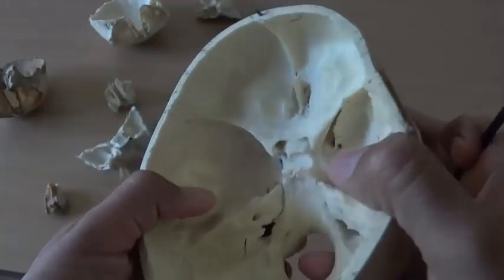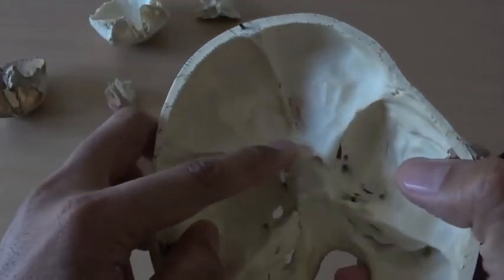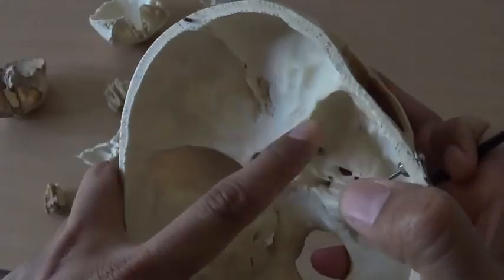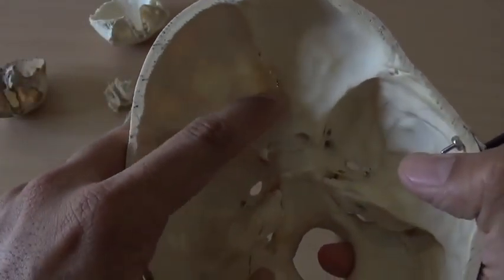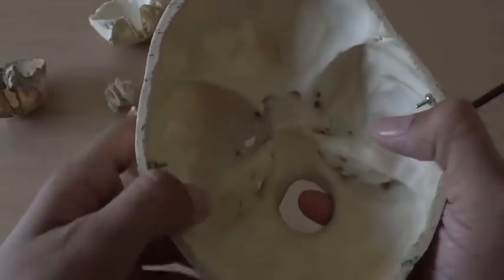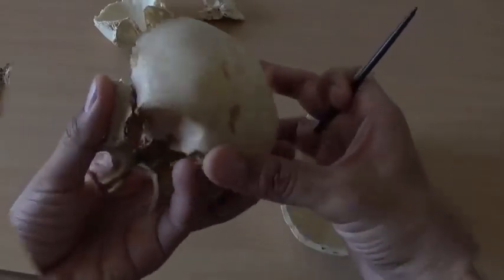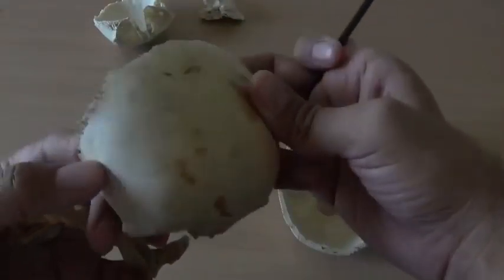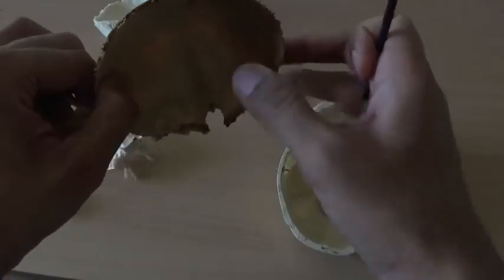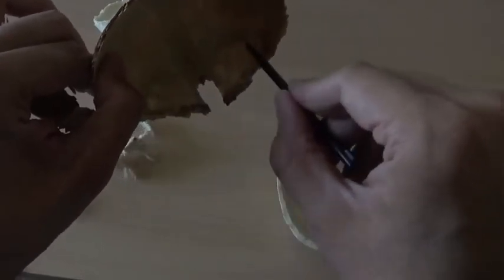You can see over here it is formed by three bones: on either side by the frontal bone, posteriorly by the sphenoid, and in the center the portion is contributed by the ethmoid. Now let me show you the same in separate bones. This is the frontal bone, and if you see it from inside, you can see these two parts.